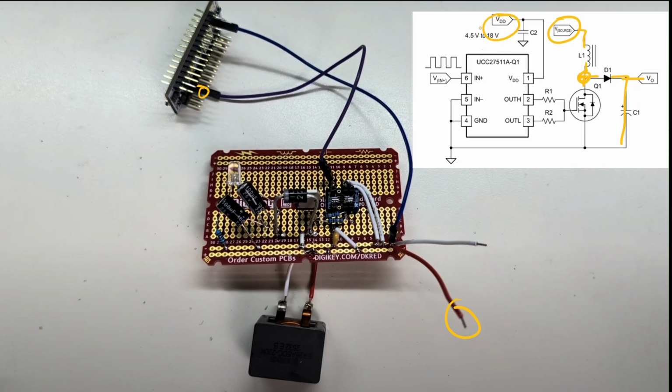As you can see, VDD is 4.5 to 18 volts, so I was just using the source voltage because I didn't exceed it. I just pulled it off that rail there. You can see it goes straight into pin 1, and it's got that capacitor there. And this is what's going to supply power to the gate driver.